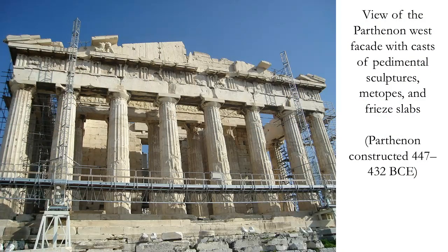So what I'm showing you here is a view of the west facade. And I know that a lot of people in this room have been to the Acropolis. And when you come out from the Propylaea, this is the side you see, the west facade. And the frieze that we're talking about is the 525-foot-long frieze that wrapped around the inner building.